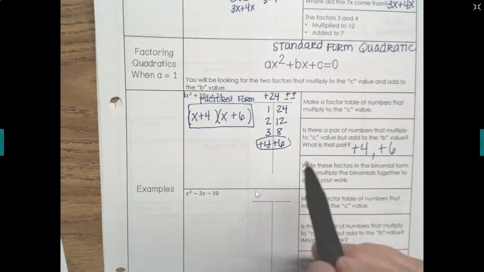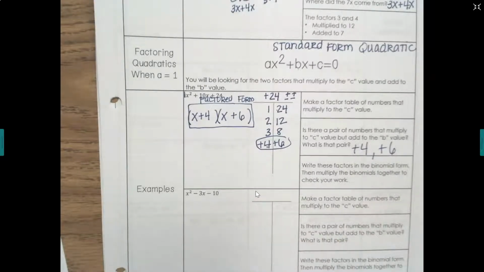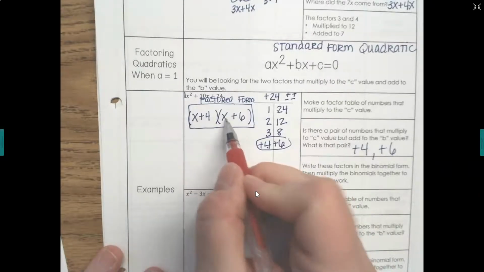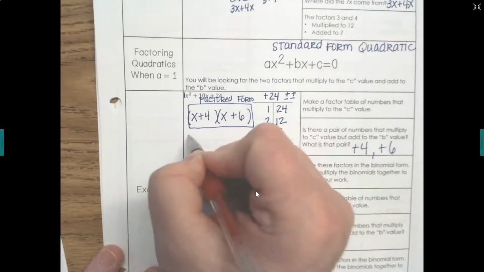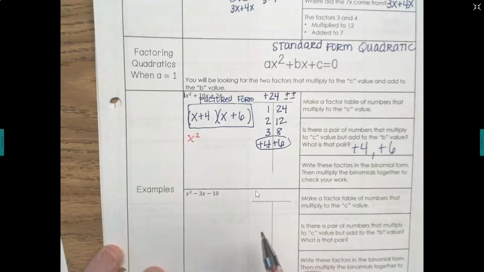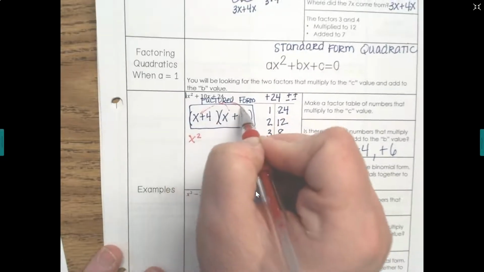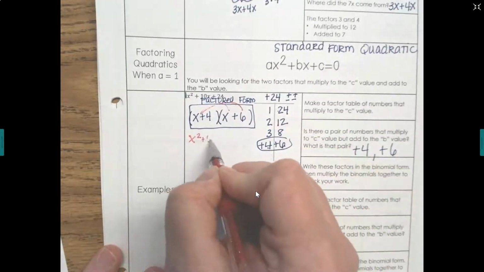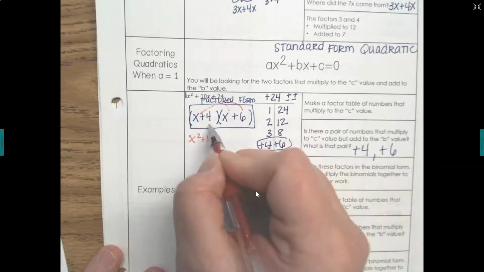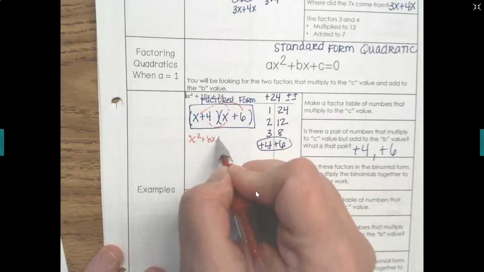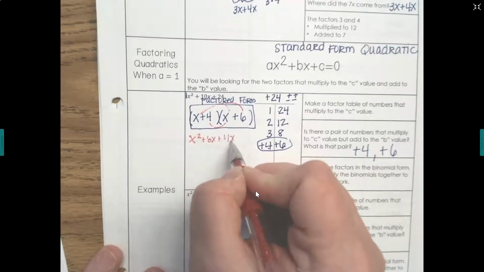Now let's just double check this real quick. If we go back and refoil this and we have x times x, we end up with x squared. If we have x times 6, we have 6x. 4 times x is 4x.